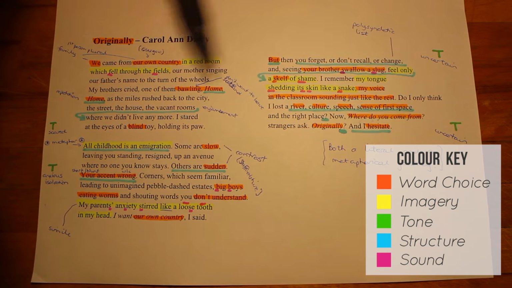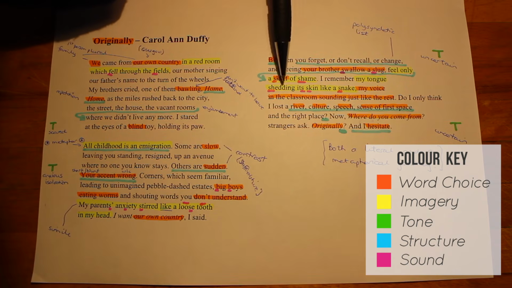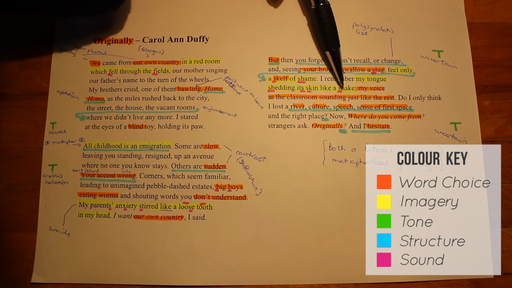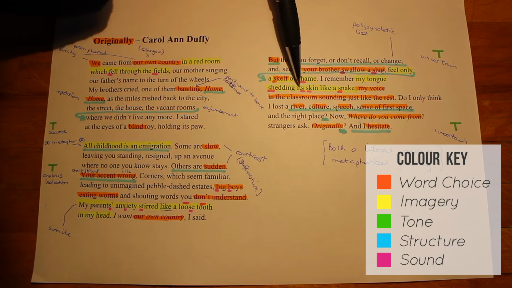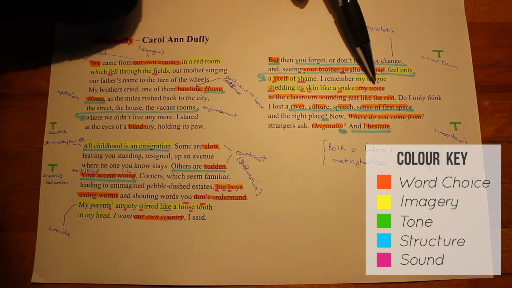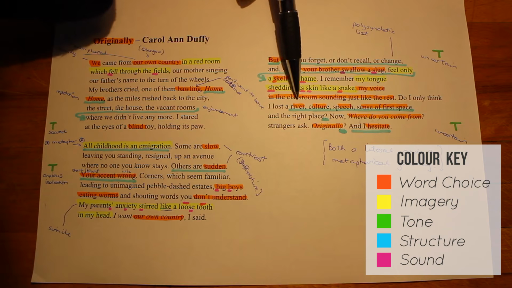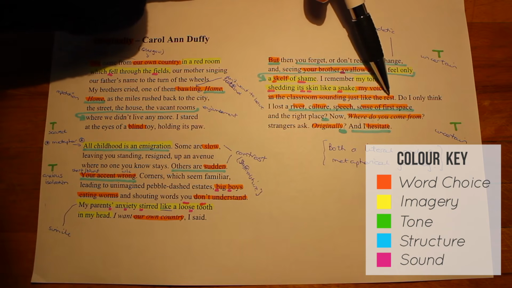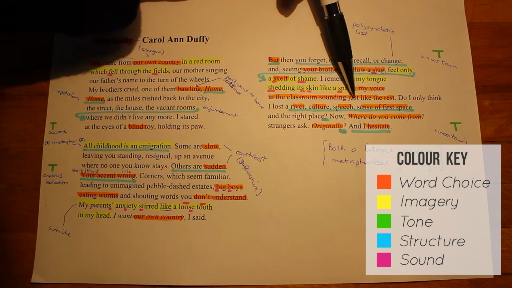We mentioned "all childhood is an emigration", and now we have her tongue "shedding its skin like a snake". There's a lovely sibilance there of "shedding its skin" and "snake", which helps to create the sound of a snake, but also it's the idea that a snake's skin grows underneath before it sheds the skin on top. And it's the idea of the Staffordshire accent having formed underneath ready, and as the Scottish accent begins to disappear, the Staffordshire accent takes over. Fabulous image. And as a result, her voice now sounds in the classroom just like the rest, which suggests that she has become more Staffordshire.